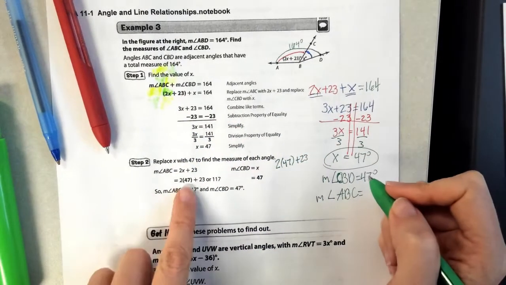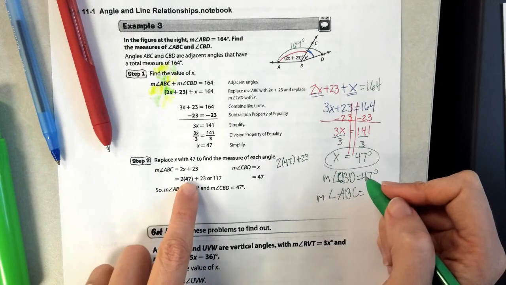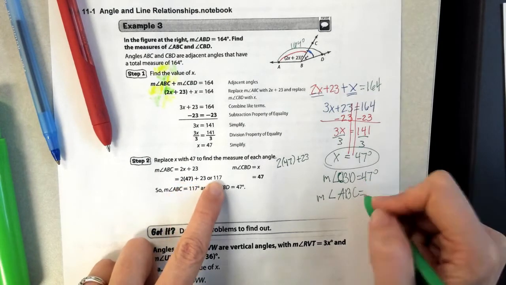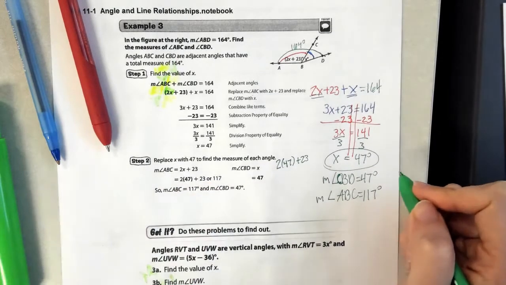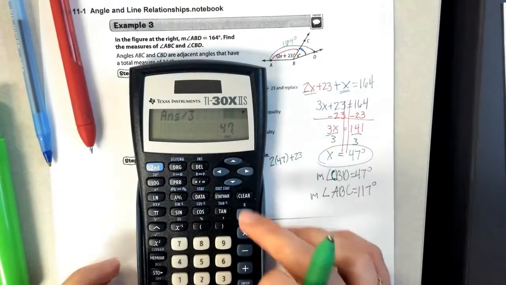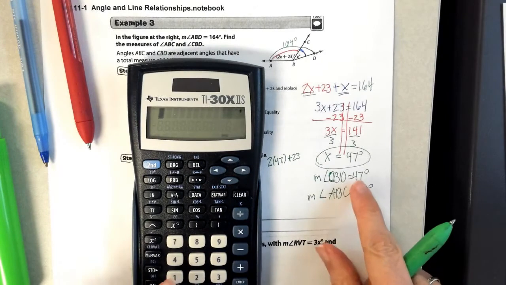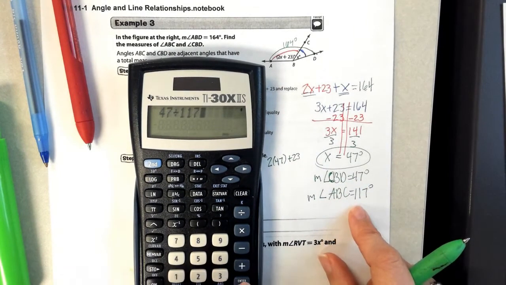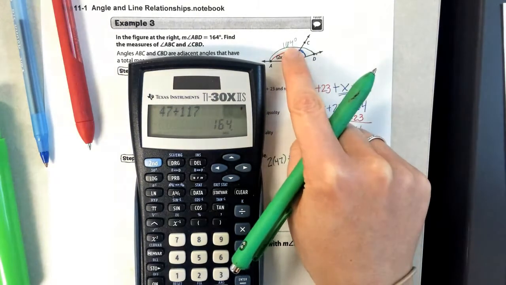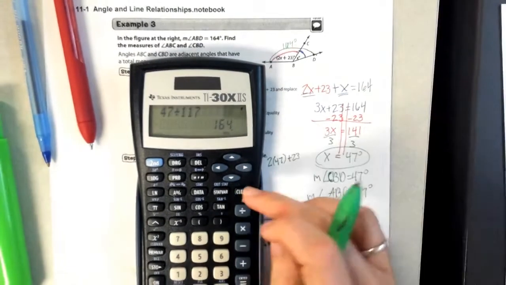And notice they've already done that for us. 2 times 47 plus 23 is 117 degrees. Now you can always double check yourself by saying, okay, my first angle plus my second angle should equal that big angle, and it did, so we know we're right on that one.